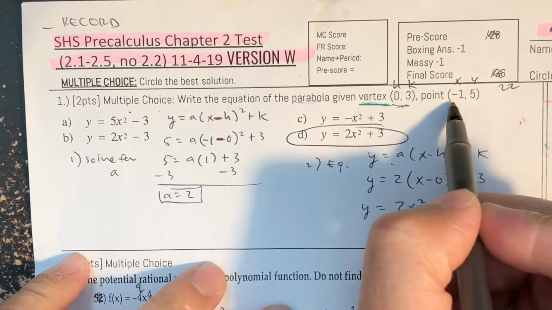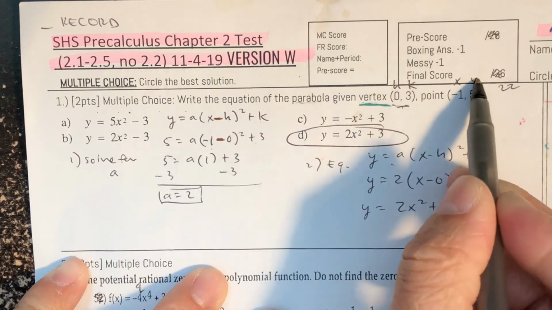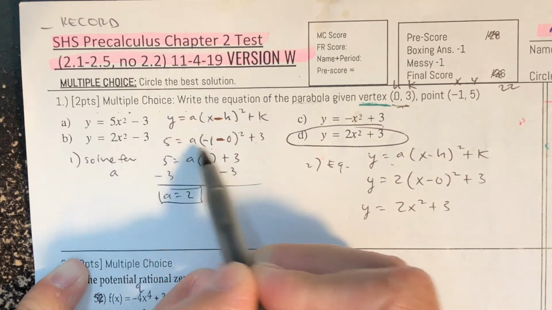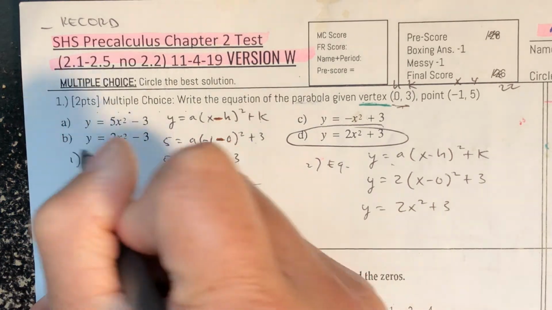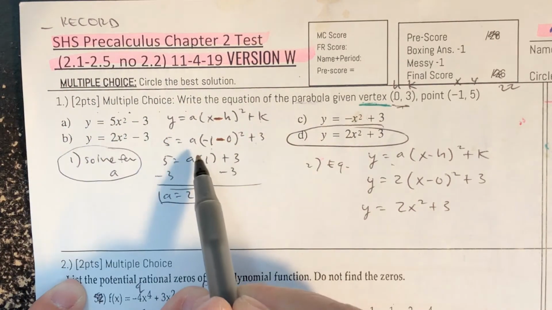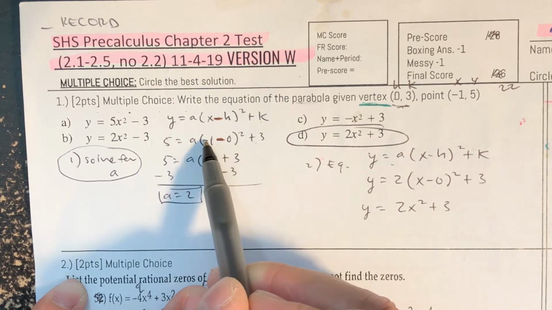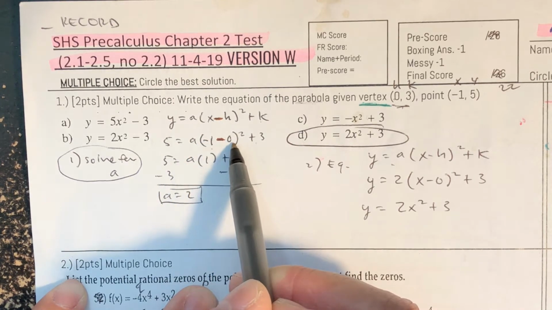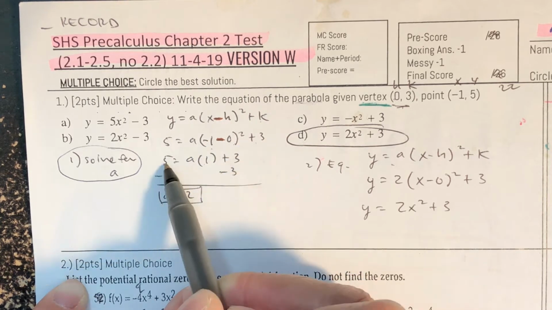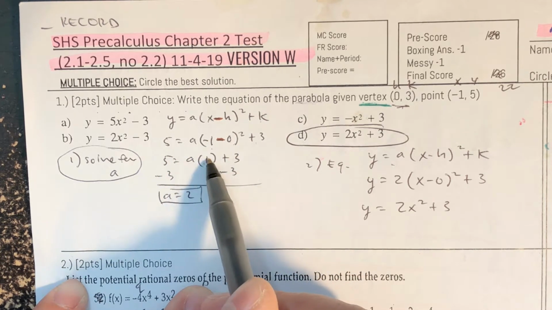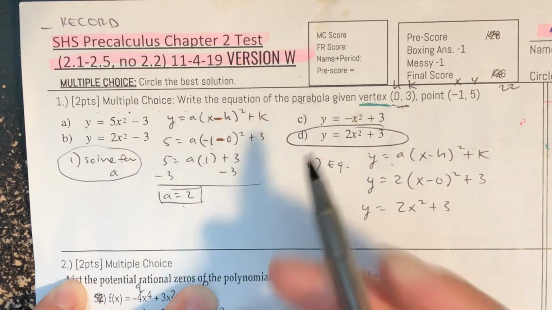The other point, x and y, so x is -1, y is 5, and what you're doing here is solving for a. So solve for a is your first thing you need to do. Now I'm just going to simplify using PEMDAS. So -1 minus 0 is -1, and -1 squared is 1. You have the 3 there and then 5. So this is just really 1 times a, or just a. So minus 3, a is equal to 2.